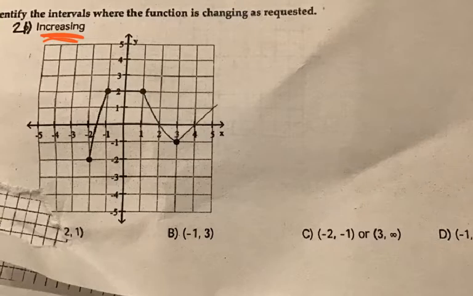So, let's get right to it. If you just start at the left end of the graph, it starts right there at -2, -2, and from there, if you just follow the graph, see how it's going up. Well, that's increasing.